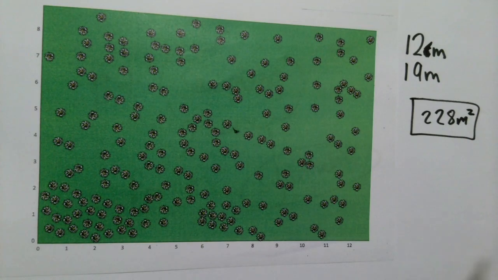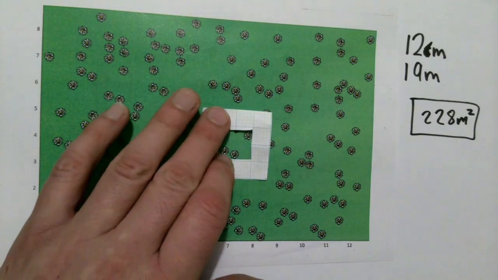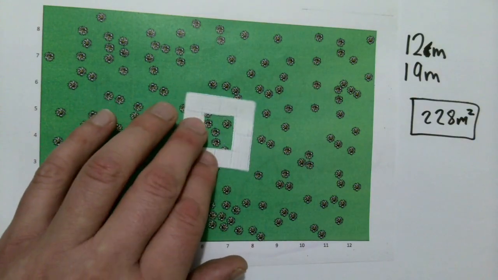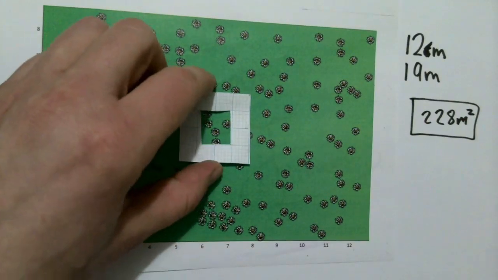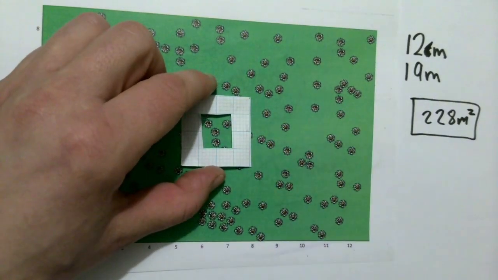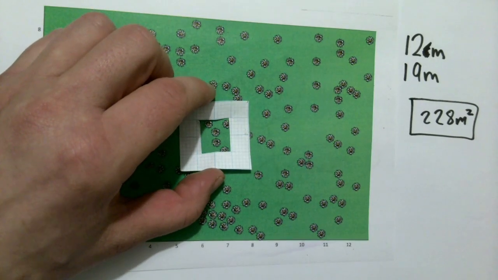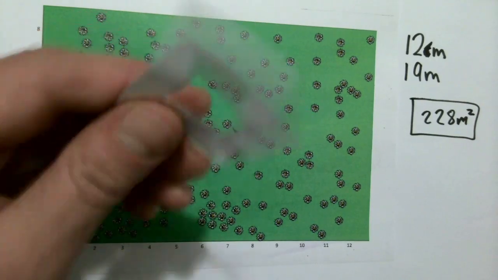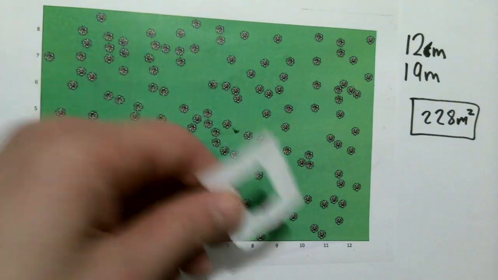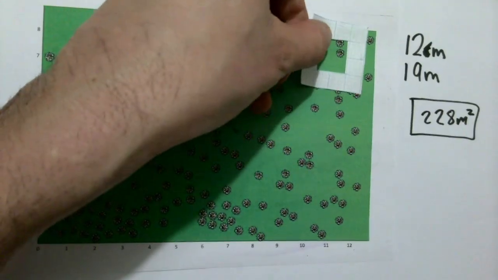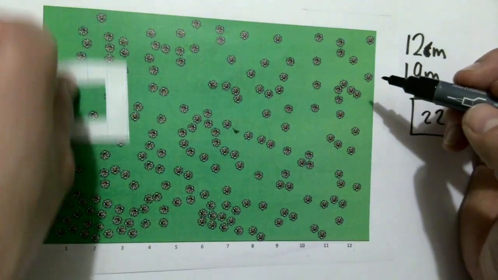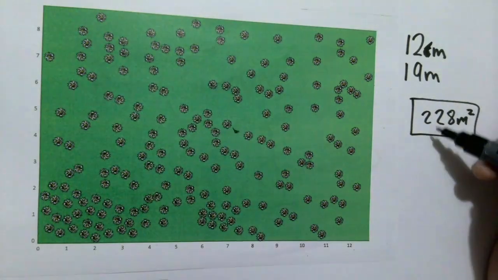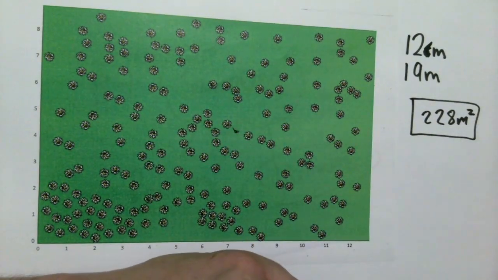Then I'm going to introduce you to the next protagonist in this story. This is called a quadrat. It is a piece of metal. It is a square. What is inside the square is what we are going to do with our samples. So the first thing I need to do is know how many of these quadrats, not the outer part, but the inner part, would fit within our sample of 228 meters squared.